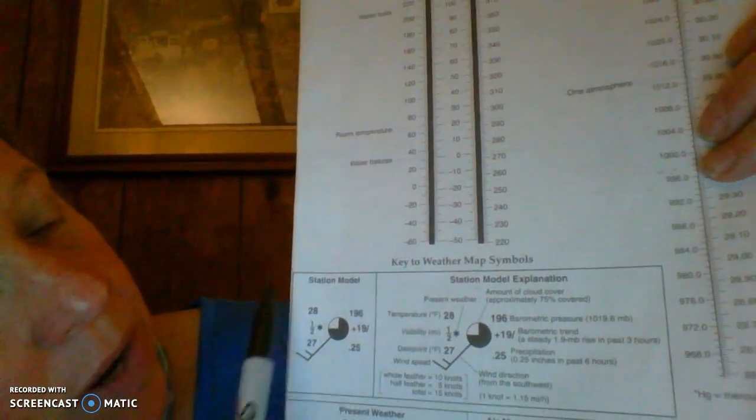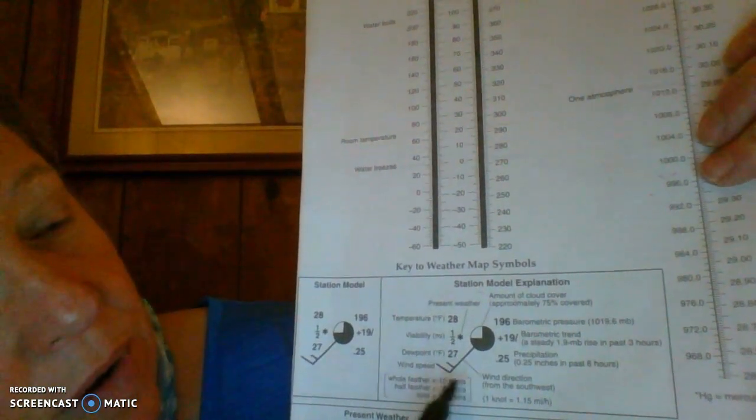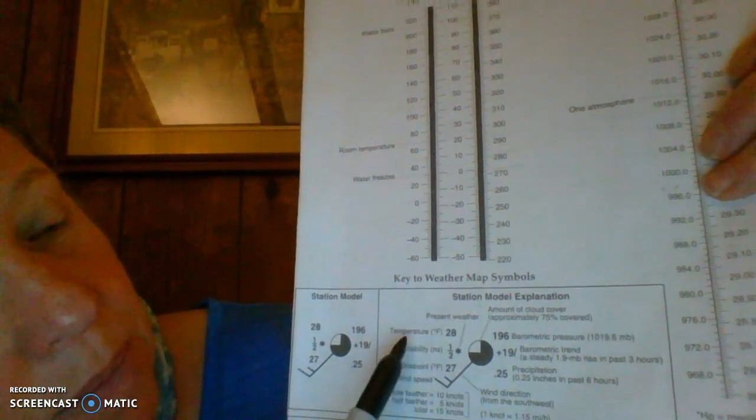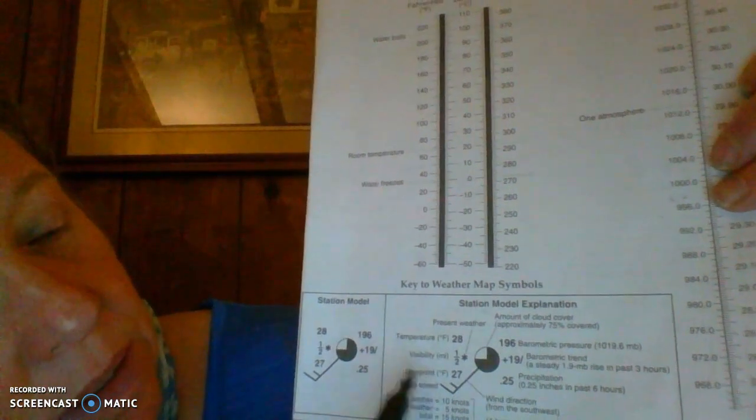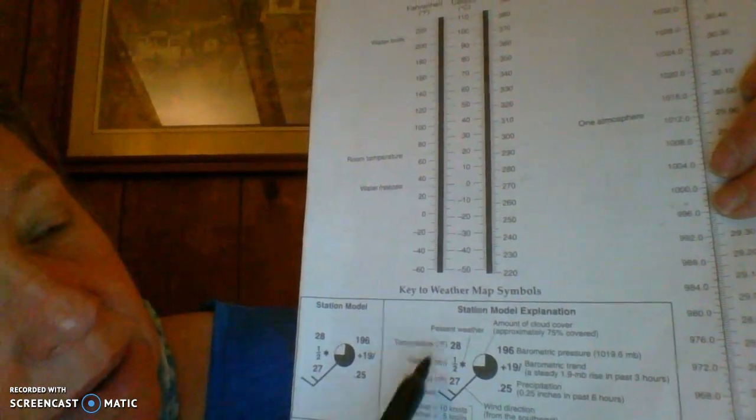Let's try another weather station. We're going to do the same weather station that they have in the reference table. Back to the reference table, right here. See? We're going to create this station model from this information. Temperature 28 degrees, dew point 27.